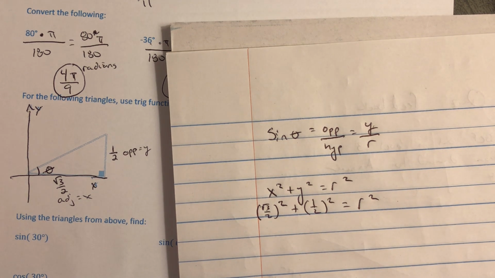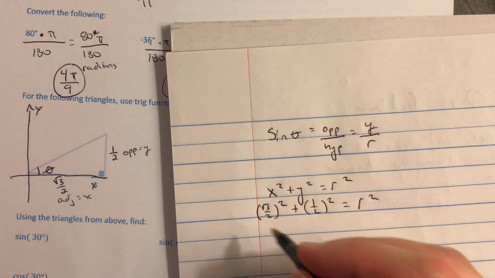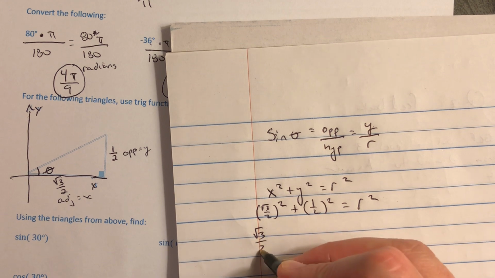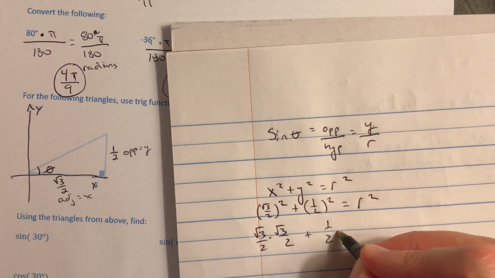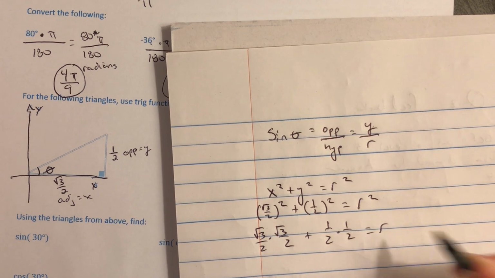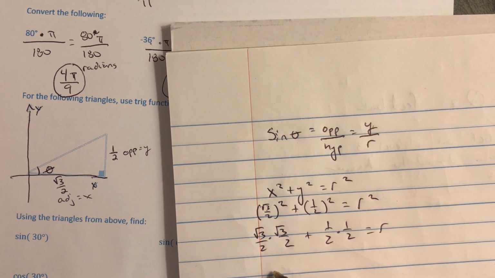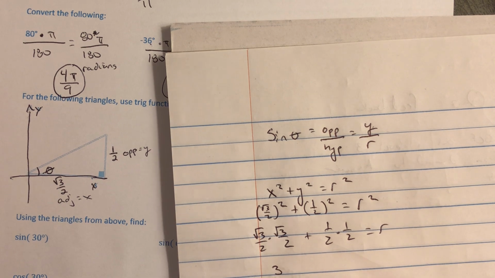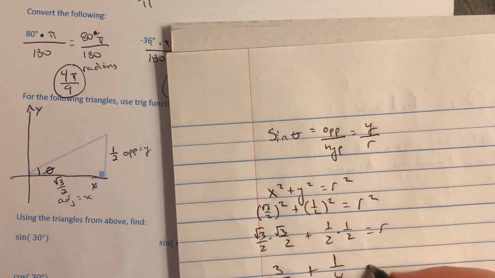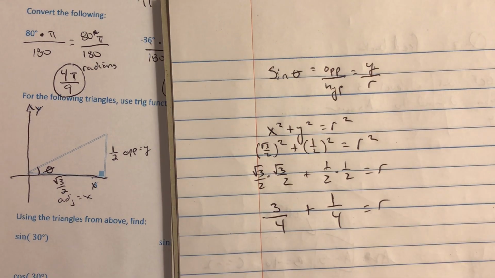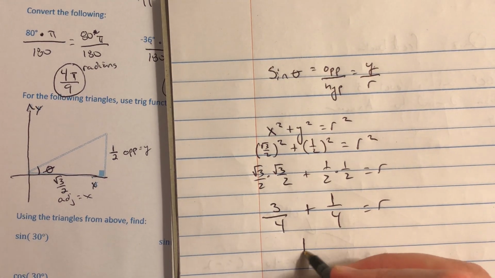Okay, so squaring √3 over 2, it's √3 over 2 times √3 over 2 plus 1/2 times 1/2. So this comes out to 3 over 4, and this comes out to 1 over 4. So 3/4 plus 1/4 is 1.